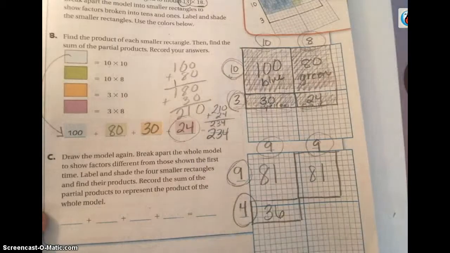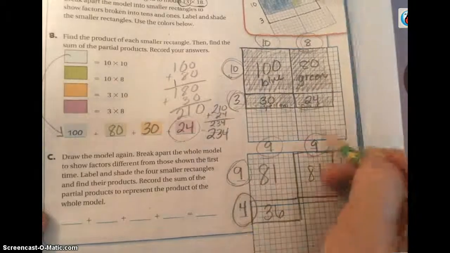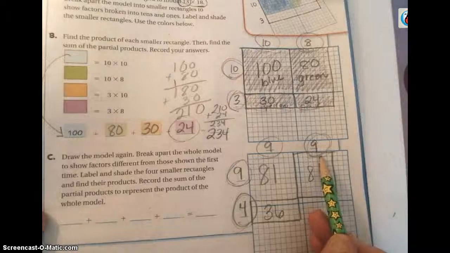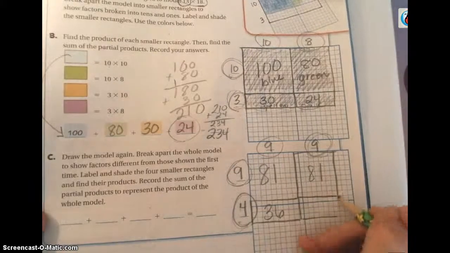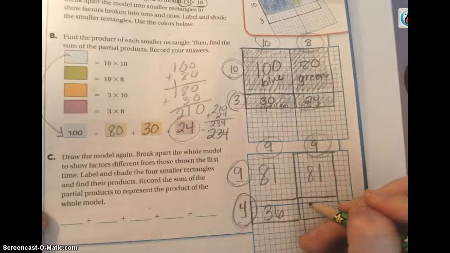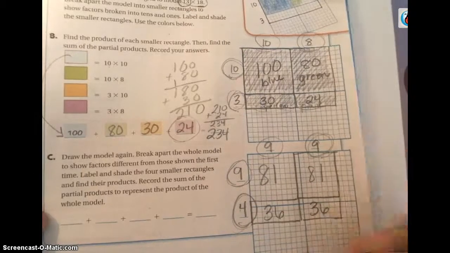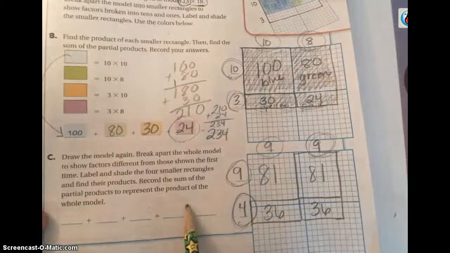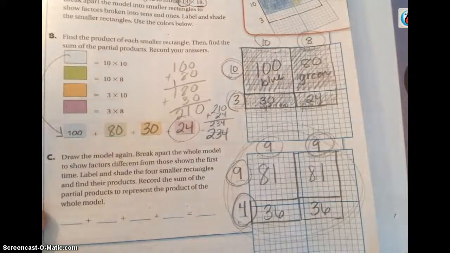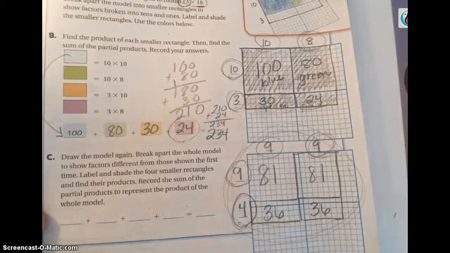And then I'm going to do 4 times what? Caden? 4 times what? Good point. 4 times 9 is what? 36. We forgot to write our numbers right here, but I'm kind of glad that we did that, because what numbers are we going to add all together to find our product? Real quick, who can tell me? Emma.